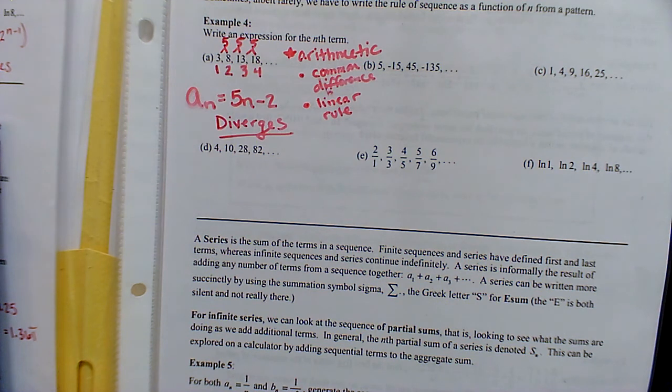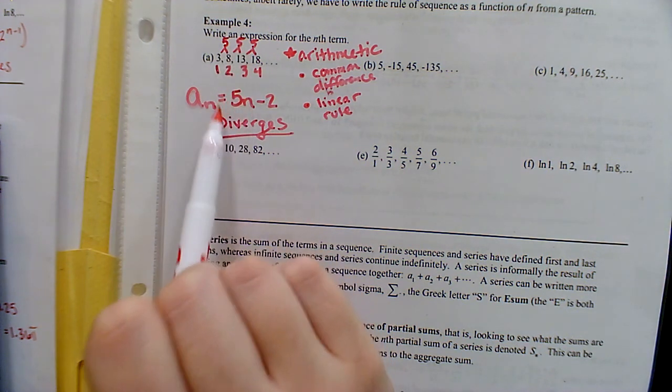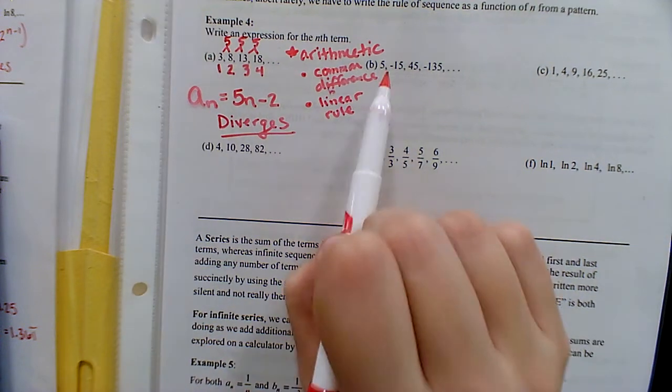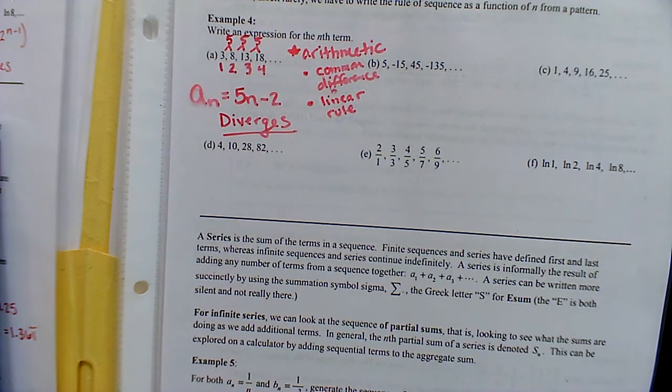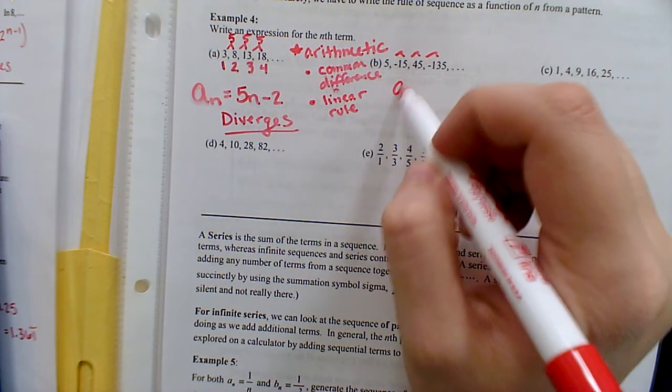Is there a common difference? And if there is, it's going to be a linear rule. That common difference is most likely going to be the multiplier on that n value. What about the next one? Can we find a common difference or something that we're doing between them? Can we write a rule for part B?